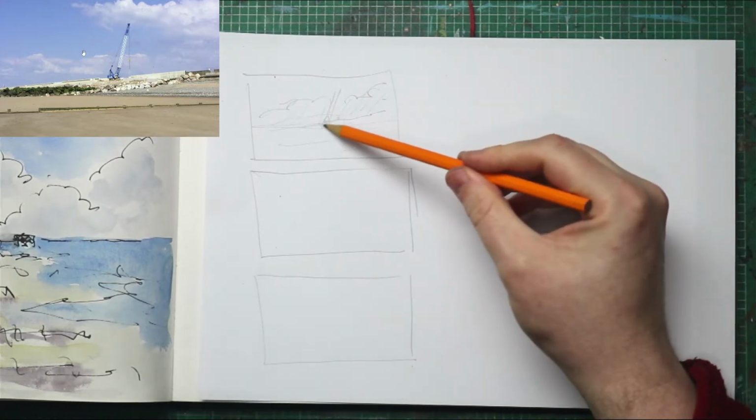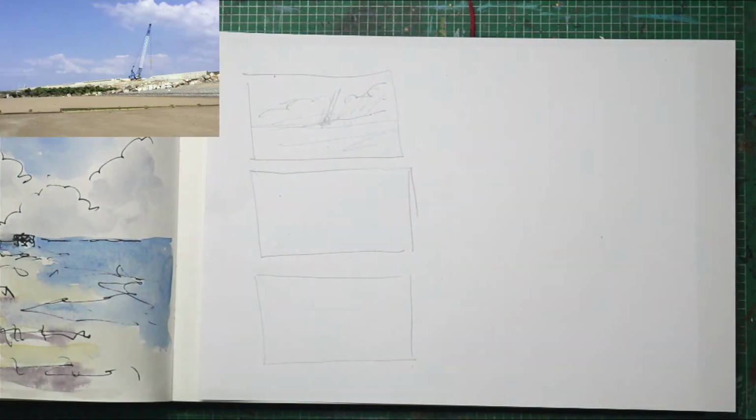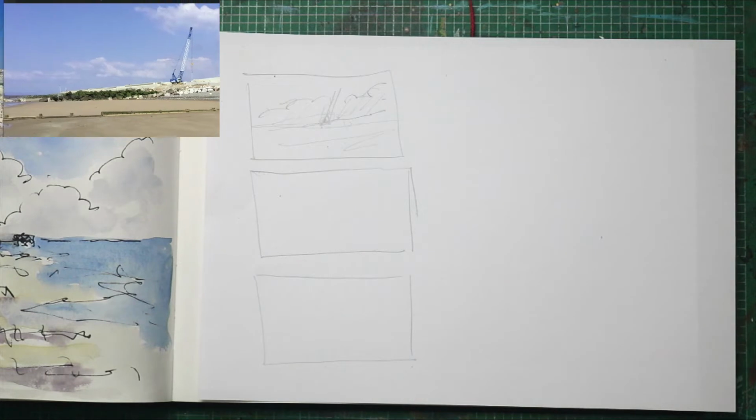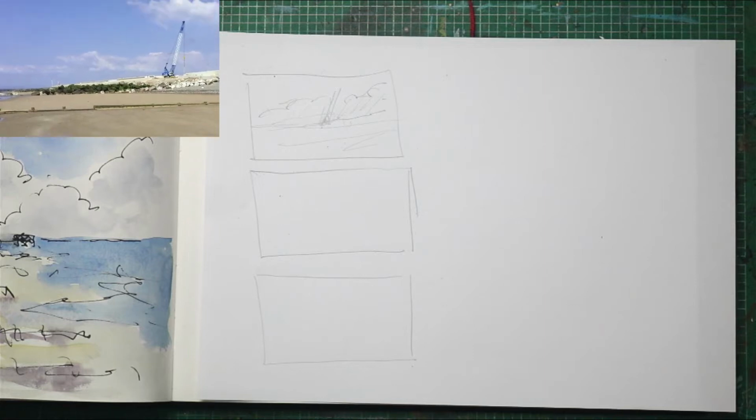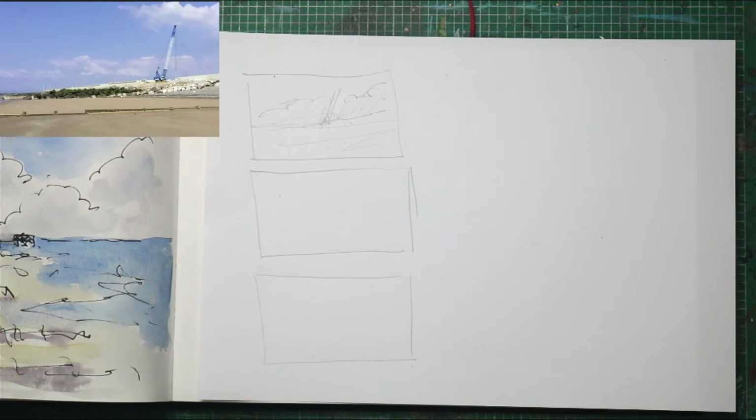So you either want to move that off to one side, and then you've got the choice. So we'll move this off to one side. Fine.